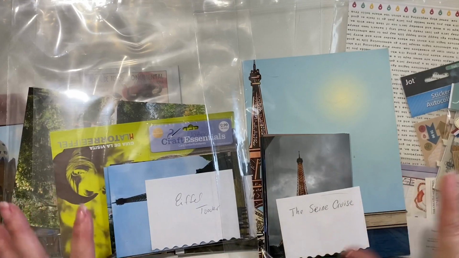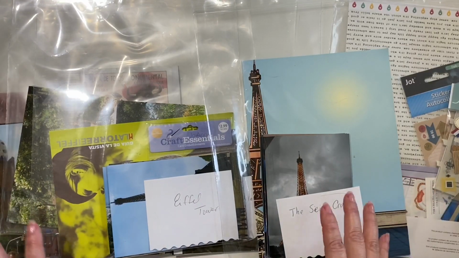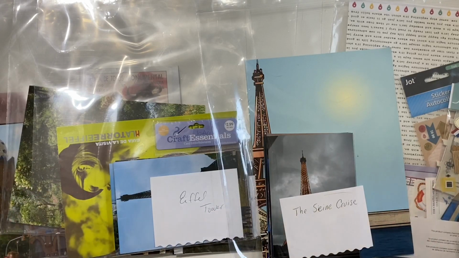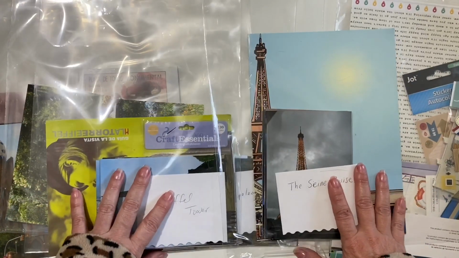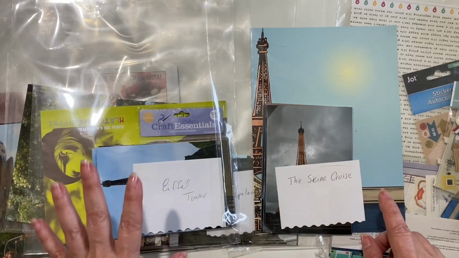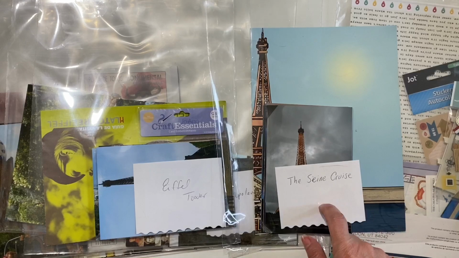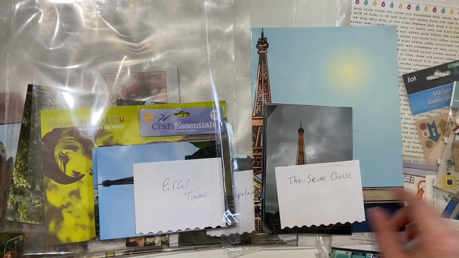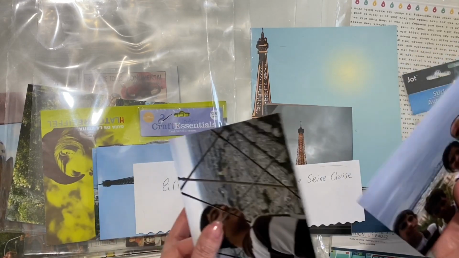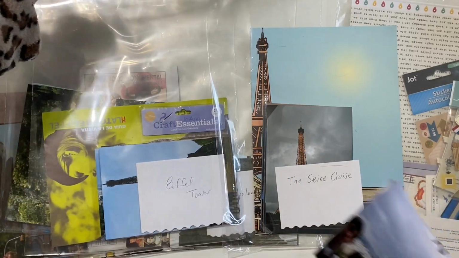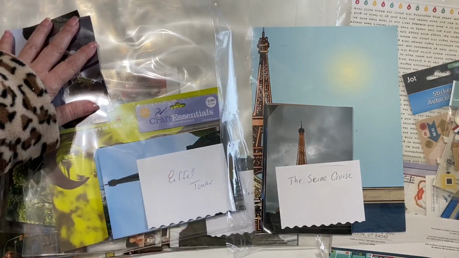As I was going through my bags here, I saw that some of them were already sorted into places or events, and I found two that have to do with France and Paris actually. This one is from the Eiffel Tower, and this one is from the cruise that we took down the river. And I know that I had these two pictures apart, and they are from the Eiffel Tower, so I'm going to put them in that bag.